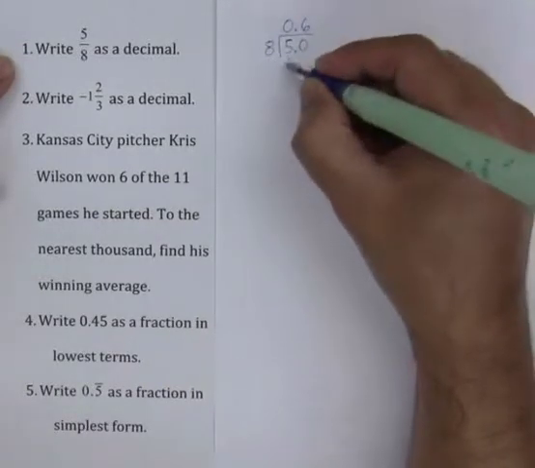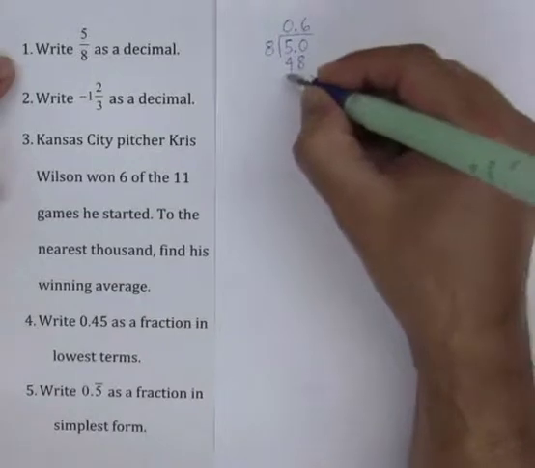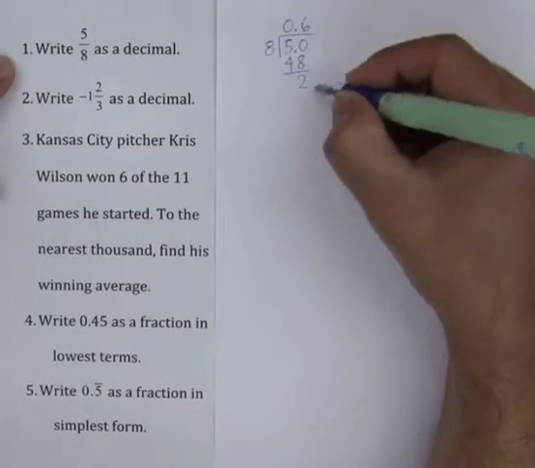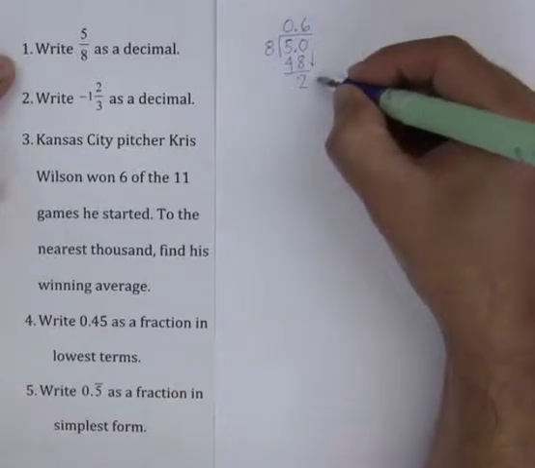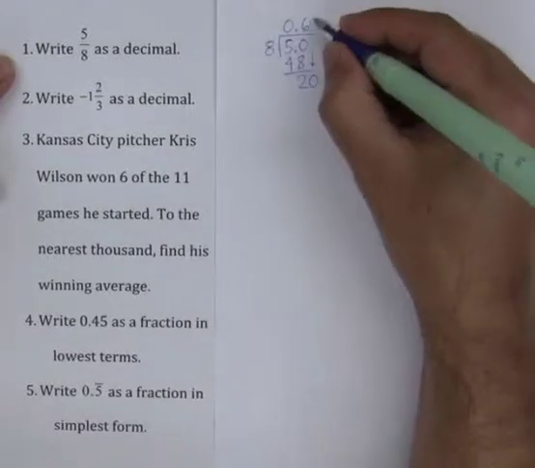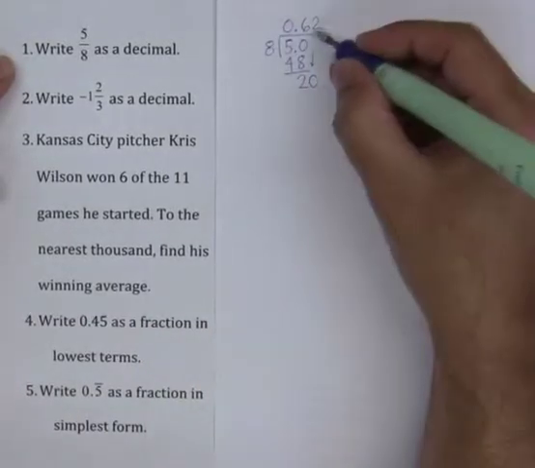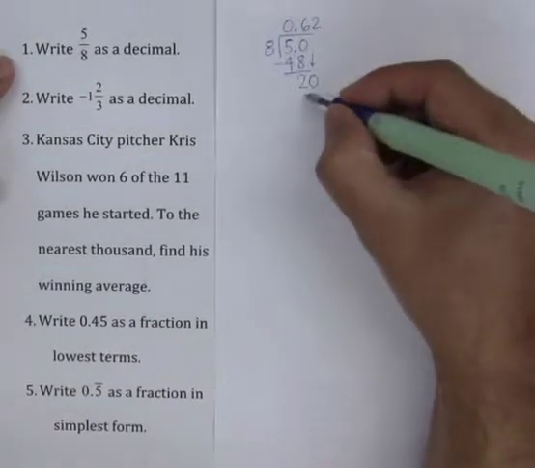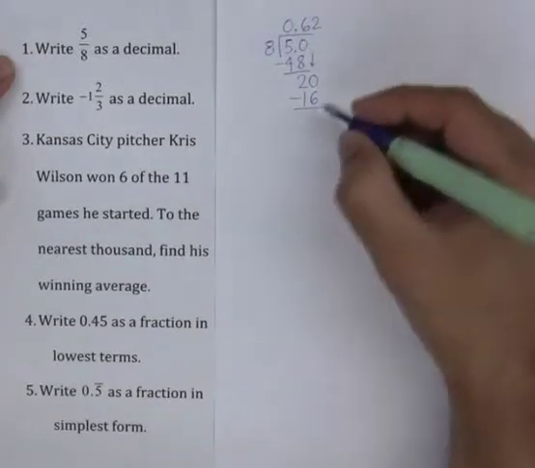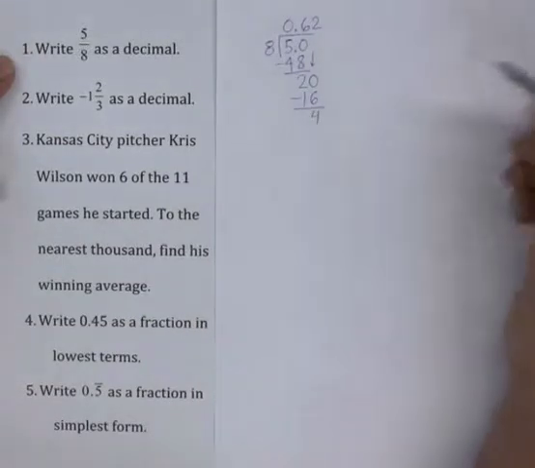6 times 8, 48. 50 minus 48 is 2. We're going to bring down another 0. 8 goes into 20 twice. 2 times 8 is 16. 20 minus 16 is 4. We still have a remainder.